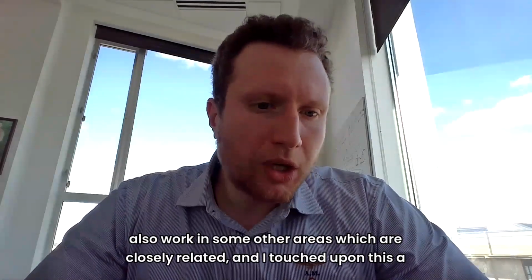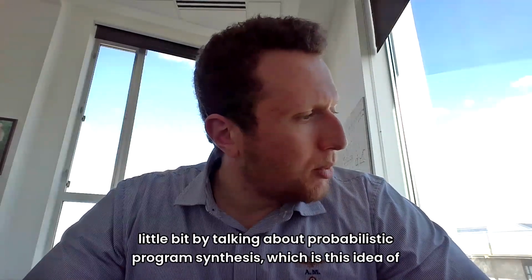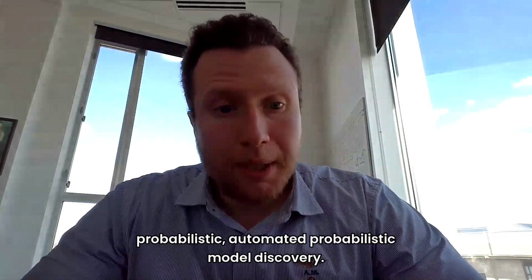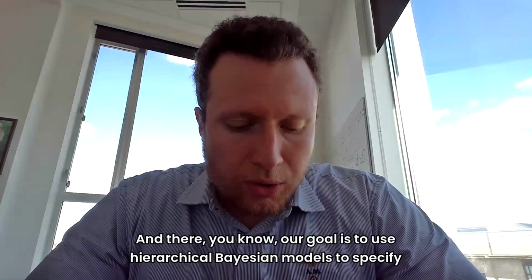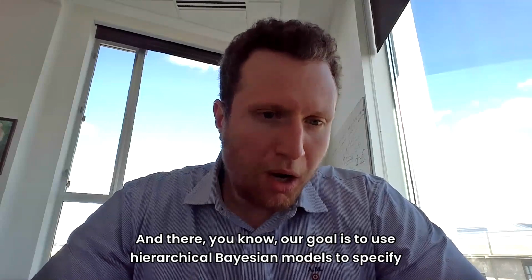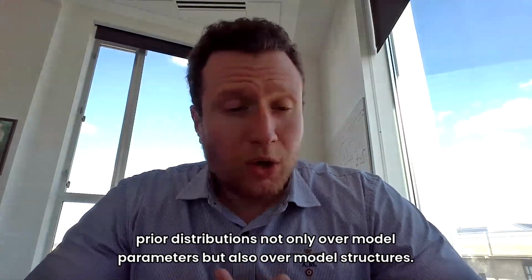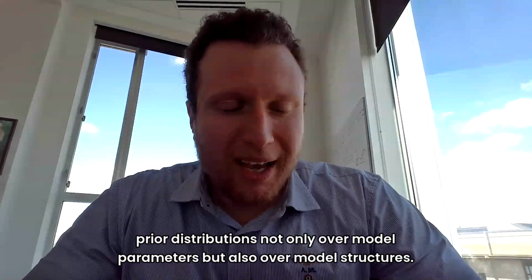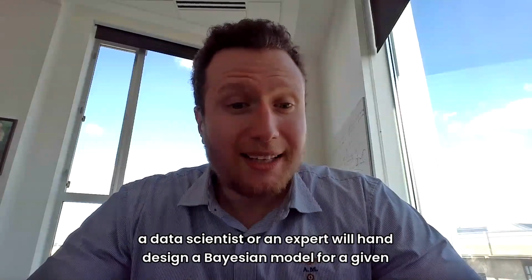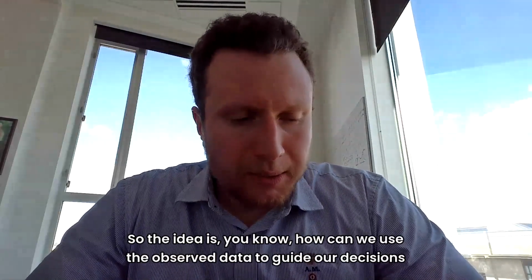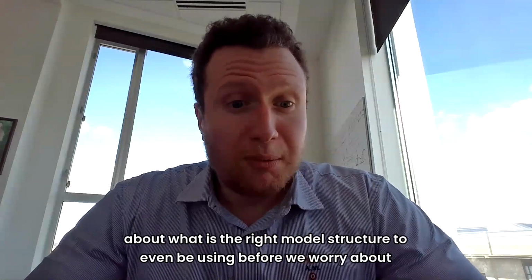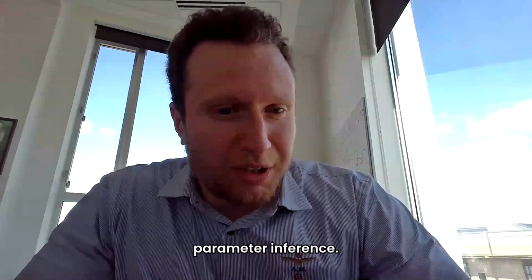But I also work in some other areas which are closely related, and I touched upon this a little bit by talking about probabilistic program synthesis, which is this idea of automated probabilistic model discovery. And there, our goal is to use hierarchical Bayesian models to specify prior distributions not only over model parameters, but also over model structures. This is based on the idea that traditionally in statistics, a data scientist or an expert will hand design a Bayesian model for a given problem, but oftentimes it's not obvious what the right model to use is. So the idea is, how can we use the observed data to guide our decisions about what is the right model structure to even be using before we worry about parameter inference?